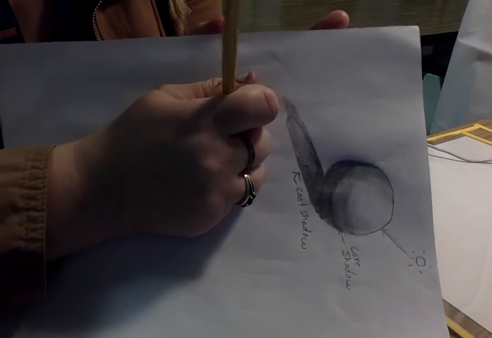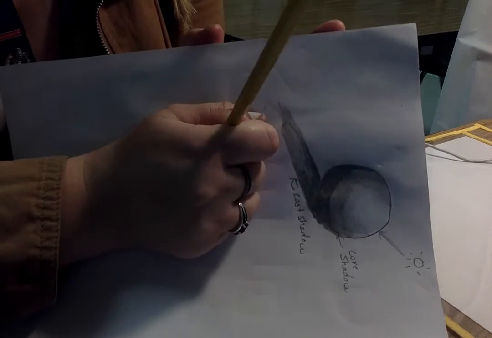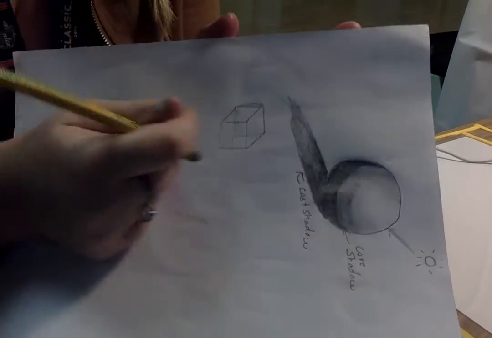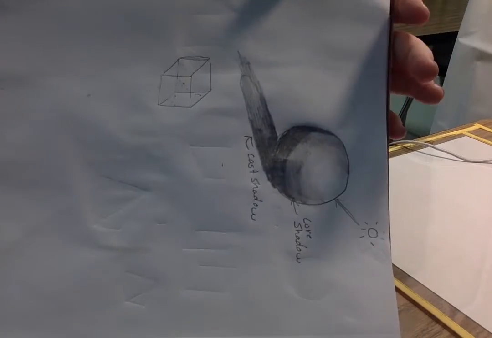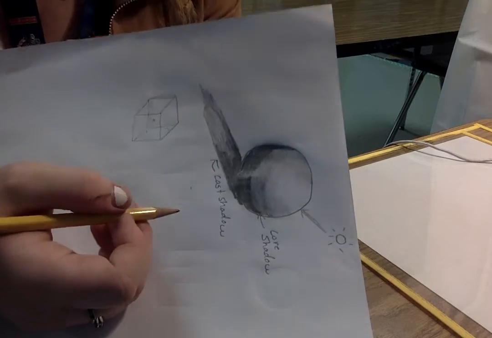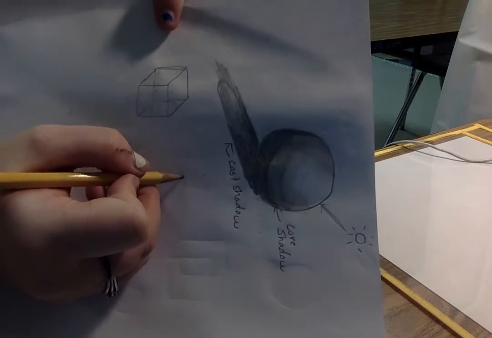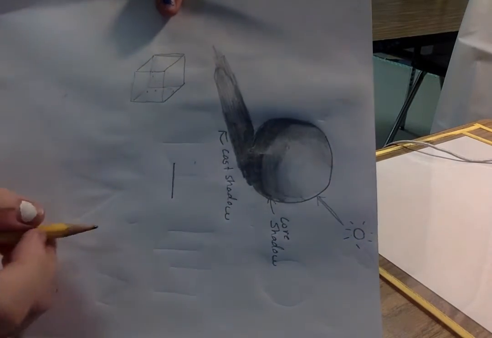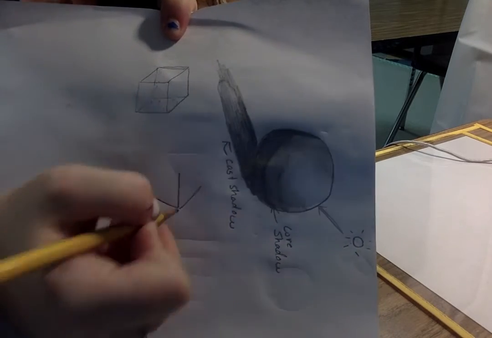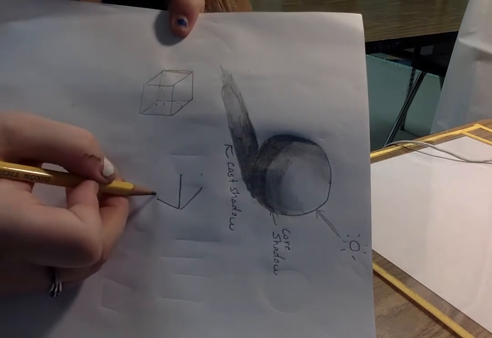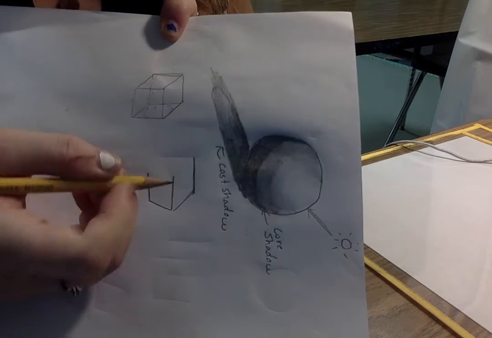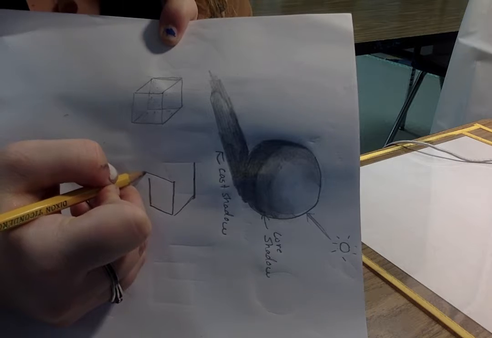I'm actually going to erase the inside stuff because we don't have x-ray vision and we are going to shade these. But this would be a cube doing that trick. Another trick that you can do, I'm going to do this sideways just so y'all can see. You draw a line down, then you turn it into an arrow. Then from this arrow, you're going to do two lines that are parallel with that middle line, and you're going to make this a book.